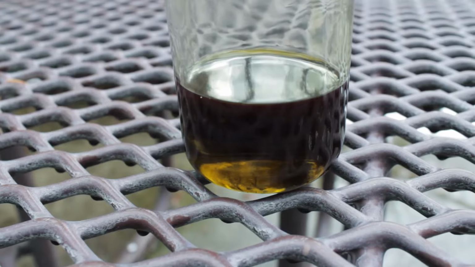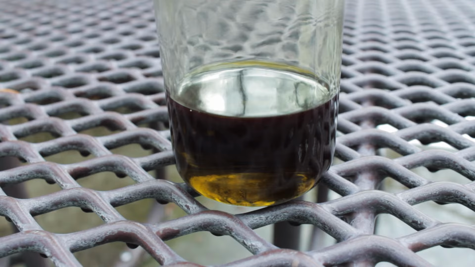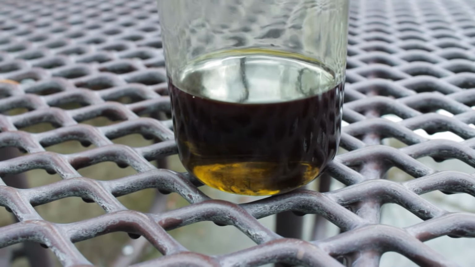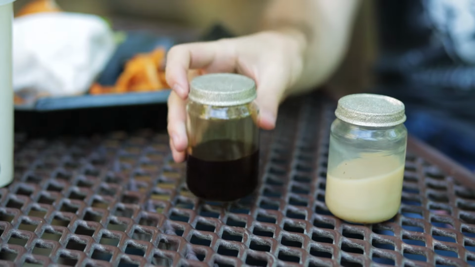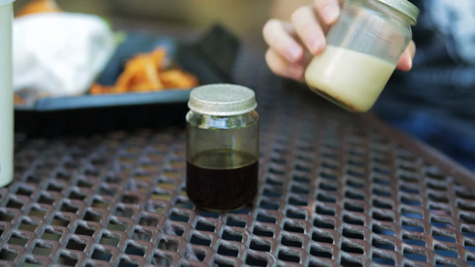One way is to look at their physical state at room temperature. This jar contains avocado oil. As you can see, it's a liquid at room temperature. That's why we call it an oil. Oils are just fats that are liquid at room temperature. And it appears that they're actually better for you than solid fats, like this bacon grease.